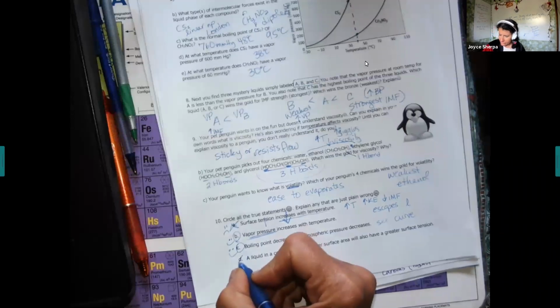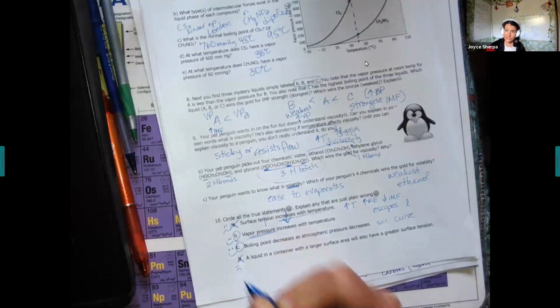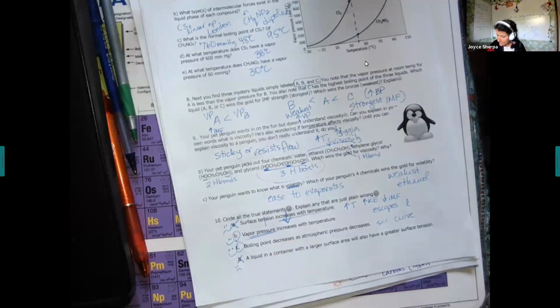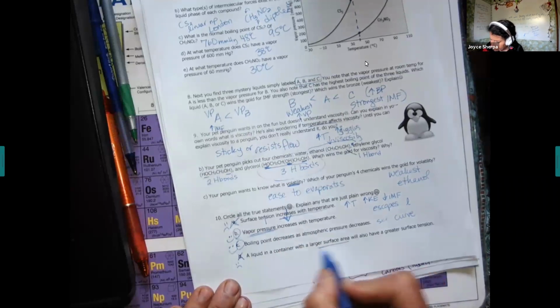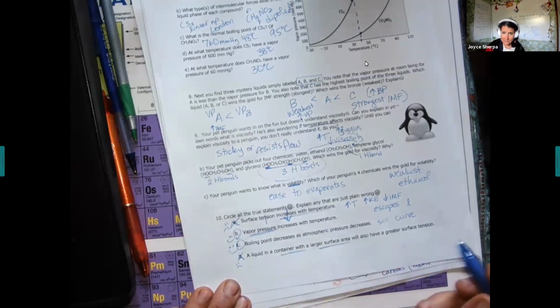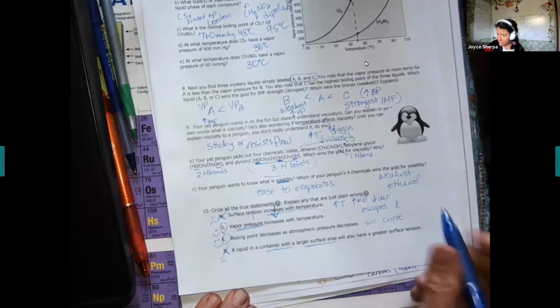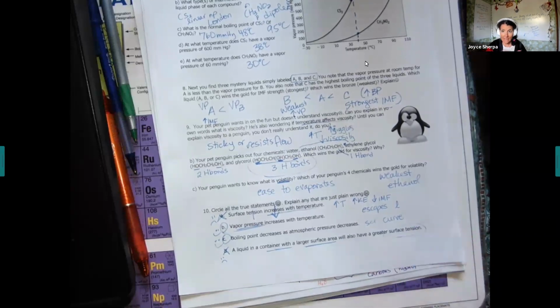And then D doesn't matter at all. So it's saying you have like a big pot or a little pot. And so the surface area of the container has absolutely no effect on the surface tension. The surface tension is determined by what the molecule is, so what type of intermolecular force it is. Any questions on that page? It was pretty fast.